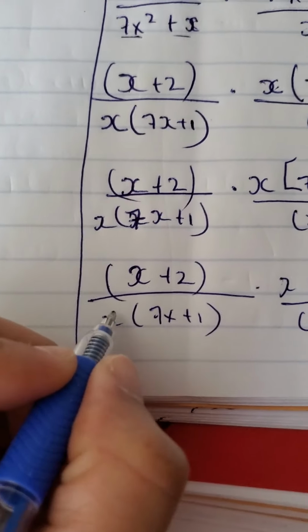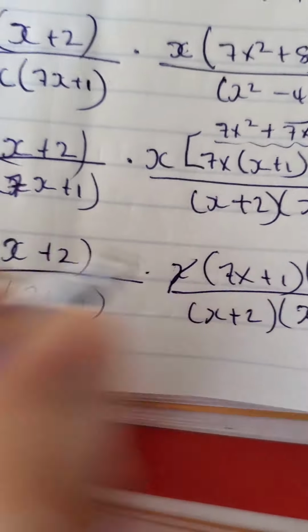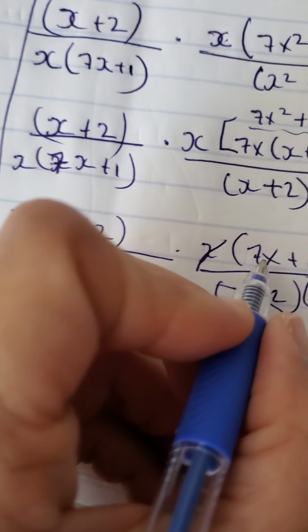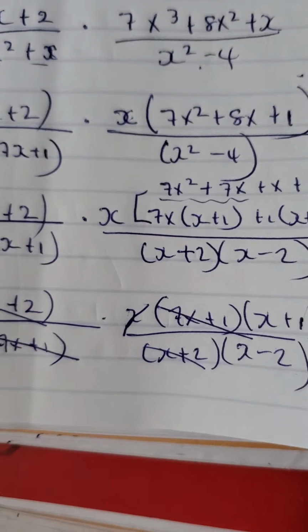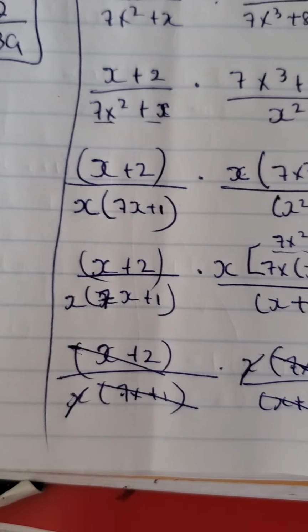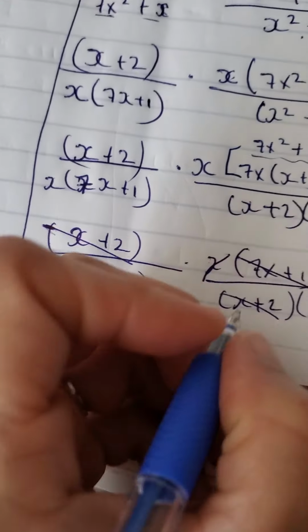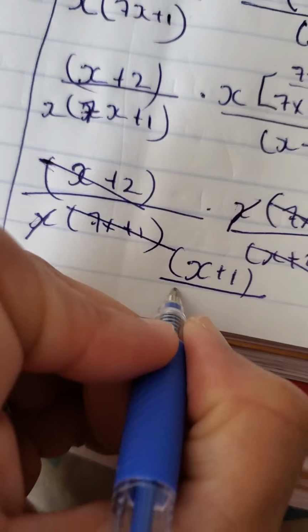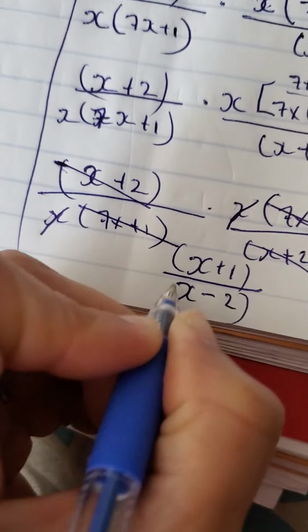Let's go for it. So it's, I like to say this, bang, bam, bam, bam, bam, bam. Oh, isn't that beautiful? So my remaining factor in my numerator is x plus 1. And my remaining factor in my denominator is x minus 2.